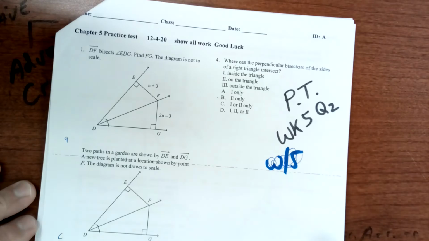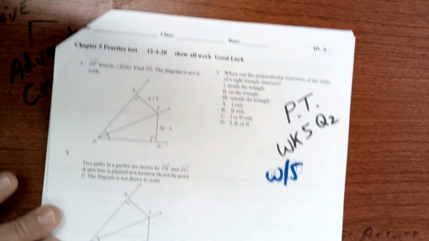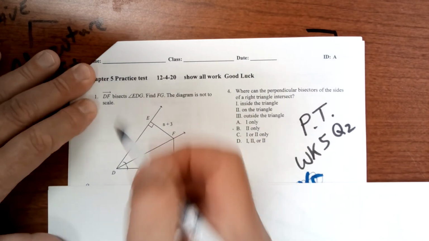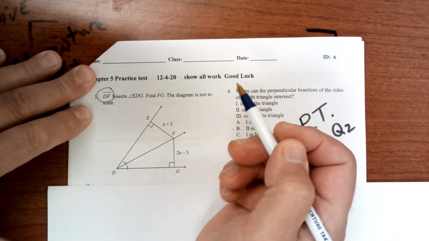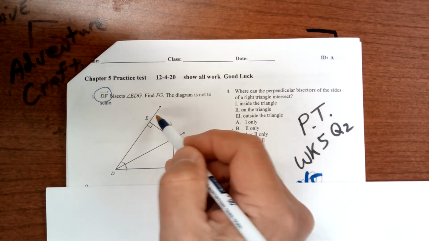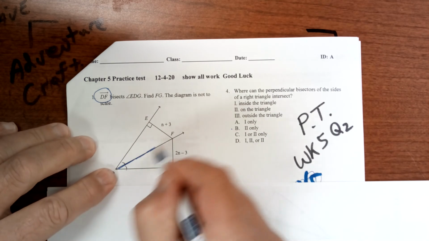So in geometry, if you want to make an A, master this practice test. So we're going to work it right now. So here we go. This one right here, what you have is ray DF, and you need to read it correctly. Ray DF bisects FDG. So this is a ray that cuts the angle in half.